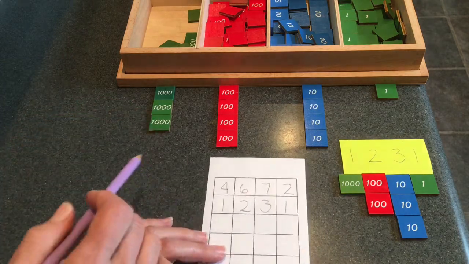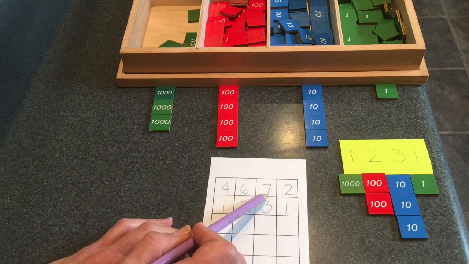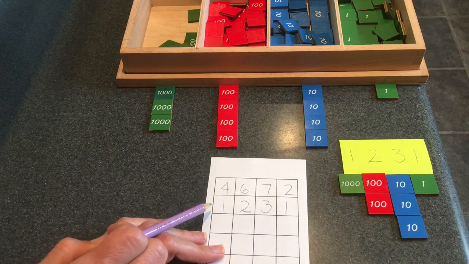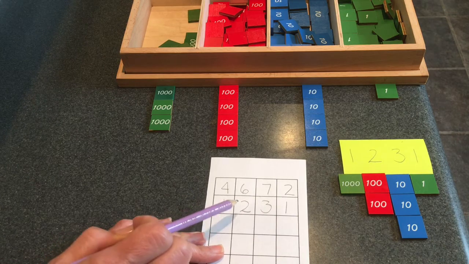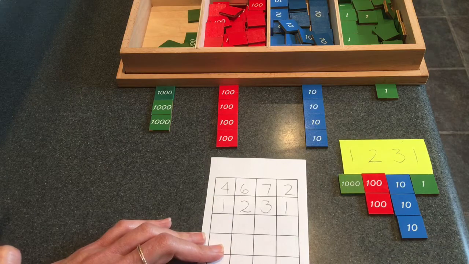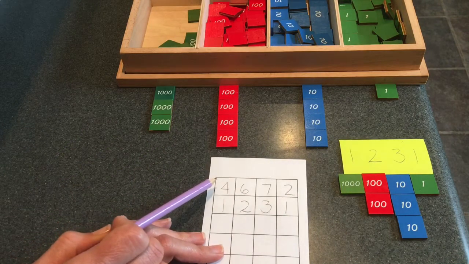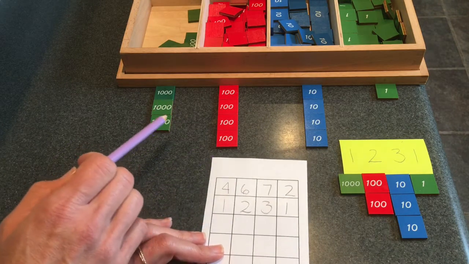So, I had 4,672, and I took away 1,231. You did it too, I hope. Let's see what's left. This number is no longer 4,672, is it?